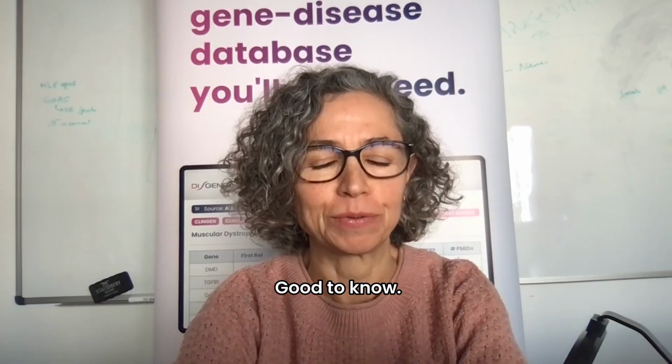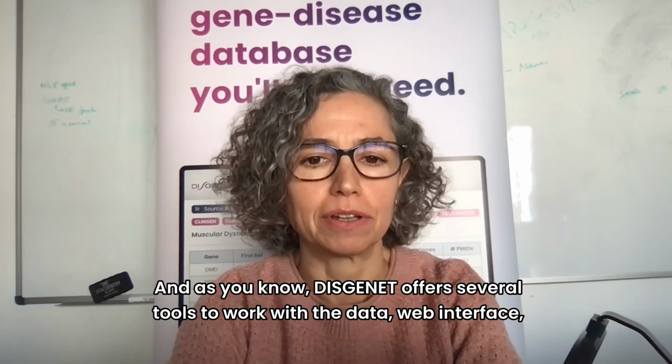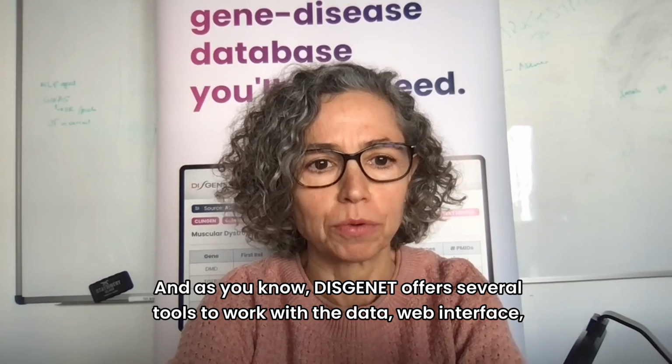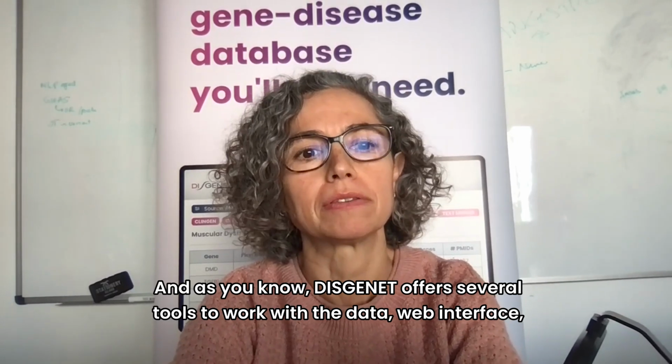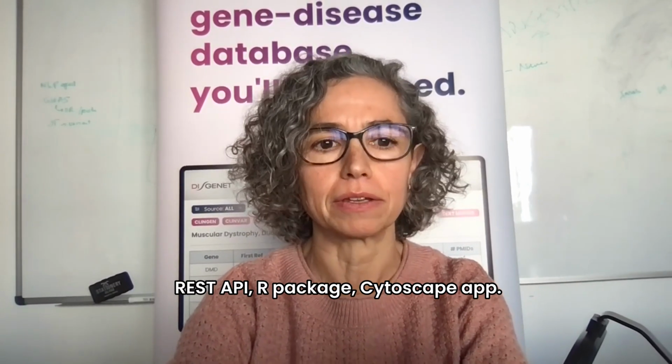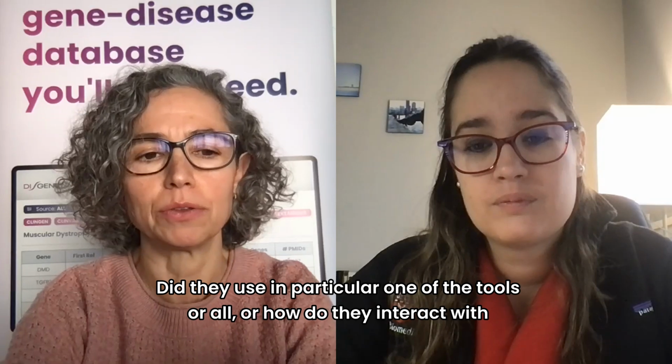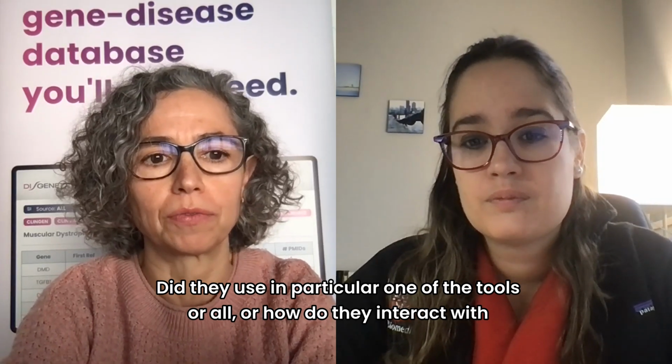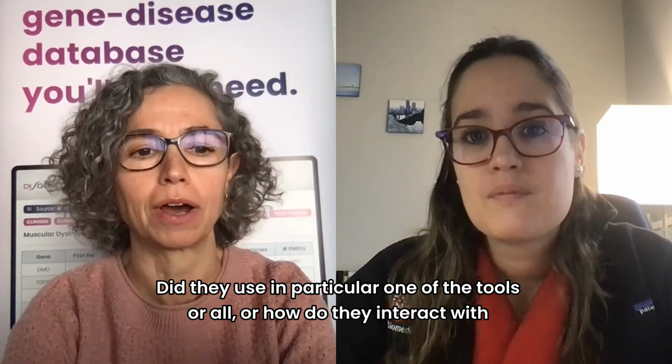Great. Good to know. And as you know, DISGENET offers several tools to work with the data: web interface, REST API, R package, Cytoscape app. Did they use one of the tools in particular, or all, or how do they interact with DISGENET?